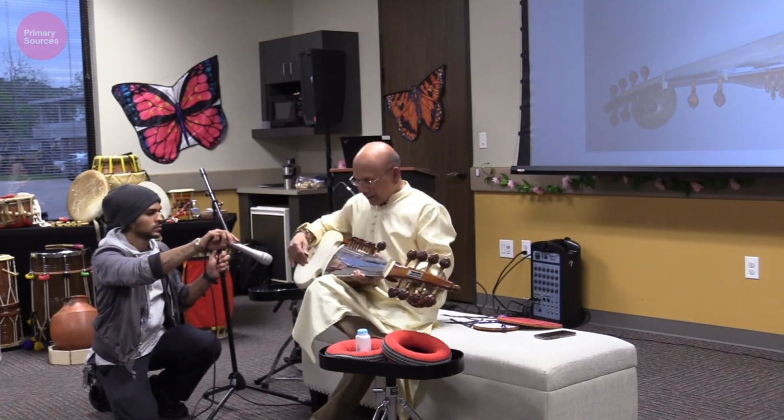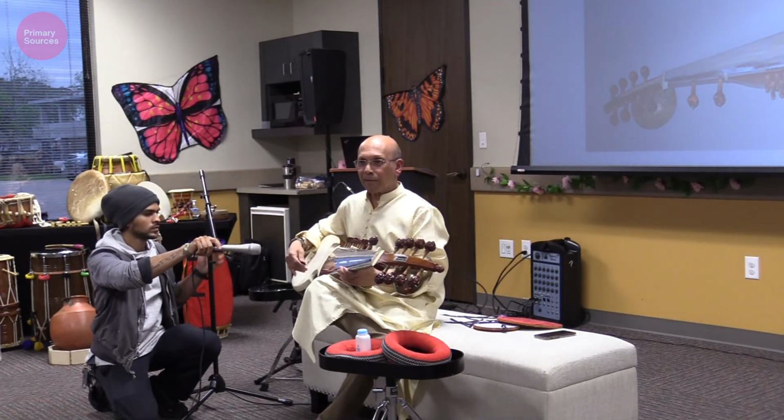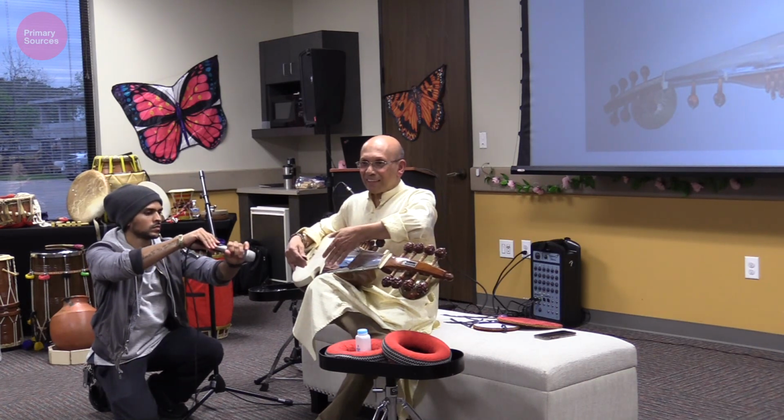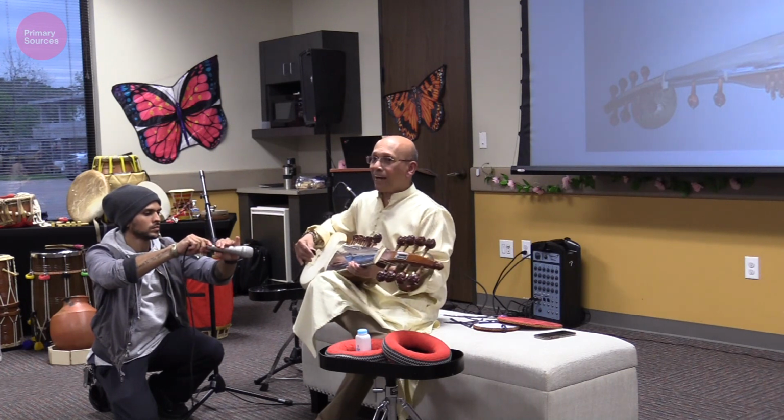Now, here a musician is in a little bit of trouble. Imagine this is a guitar, but I'm missing the frets. So I have to think where they are.